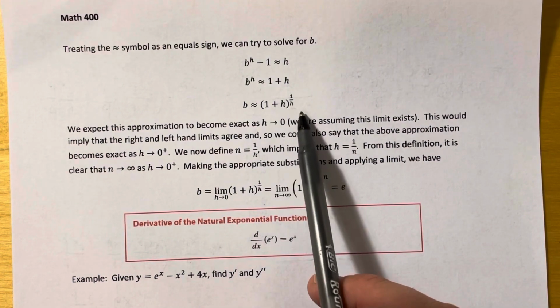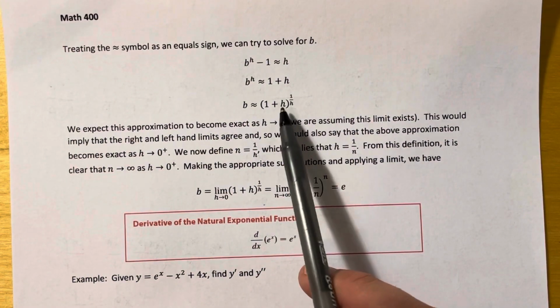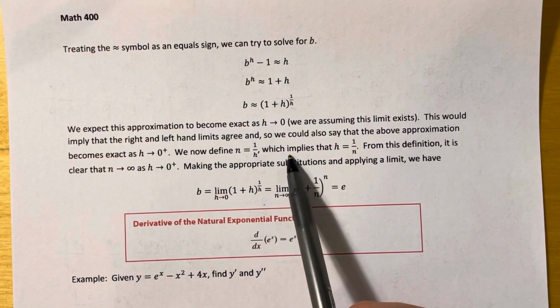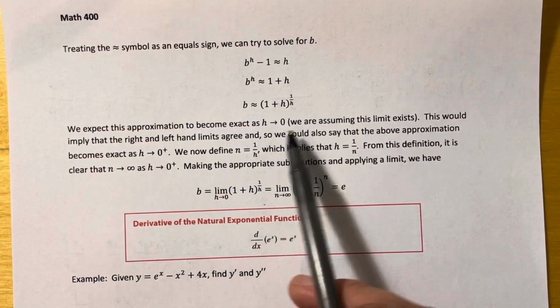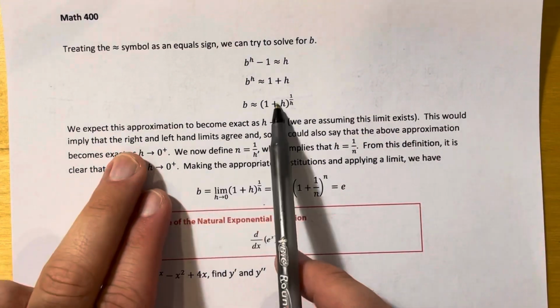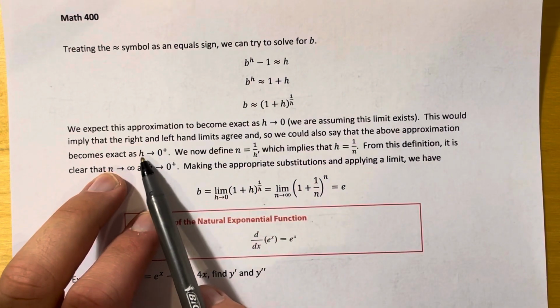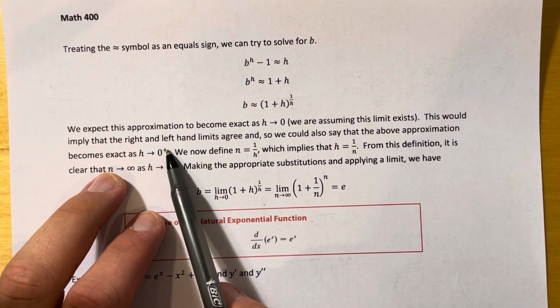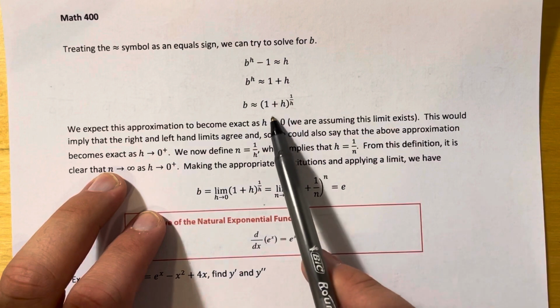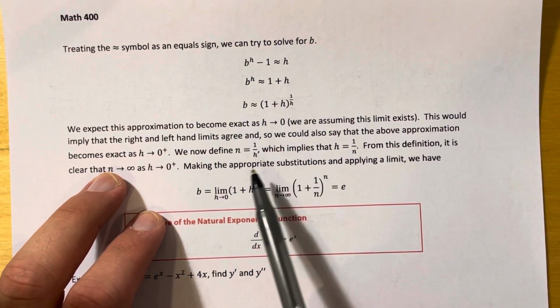And if that limit exists in the first place, then both the right and left-hand limits as h approaches 0 would also have to exist and equal the same number. So I want to focus on just the right-hand limit. h approaches 0 from the positive side, or from the right, would give me the same limit if applied here.